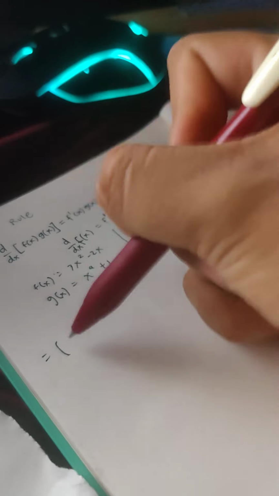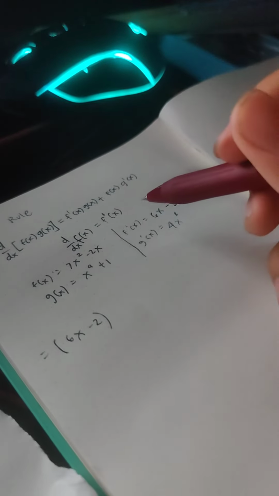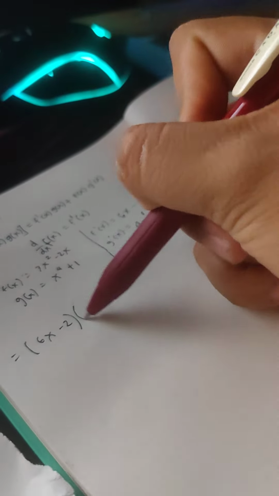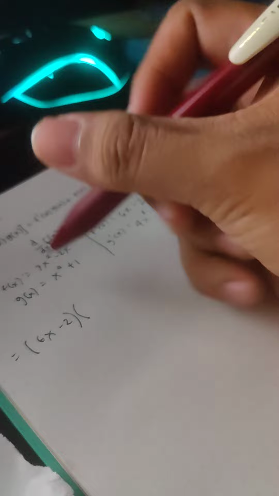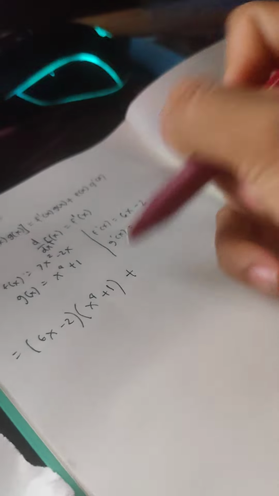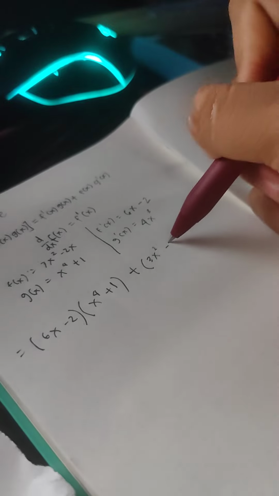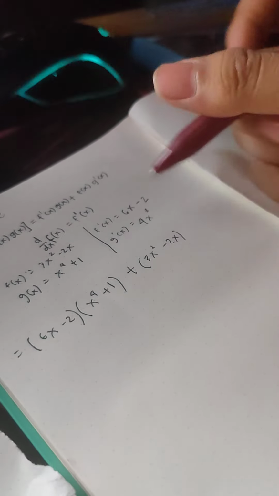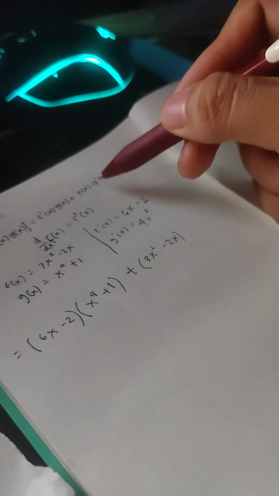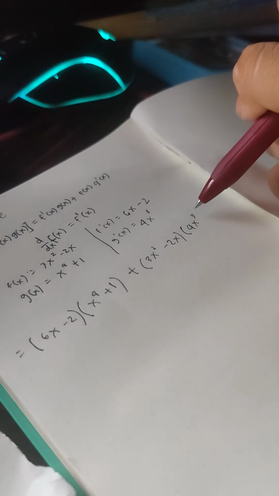So, following that, you have 6x minus 2. So, when you're substituting, you should always use parentheses so that it won't confuse you. So, g of x, x raised to 4 plus 1 yan. And then, plus, follow mo lang yun, ito na, 3x squared minus 2x. Then, g prime x times 4x cubed. Yan.